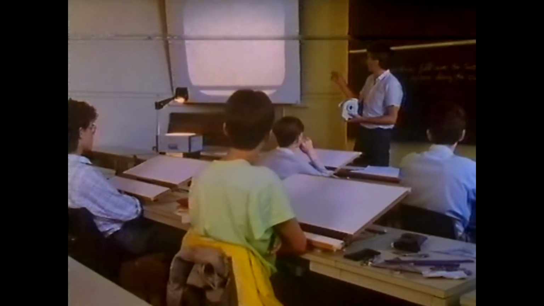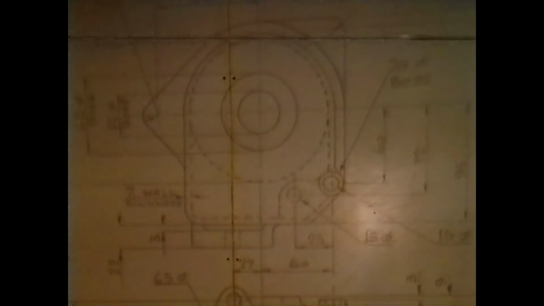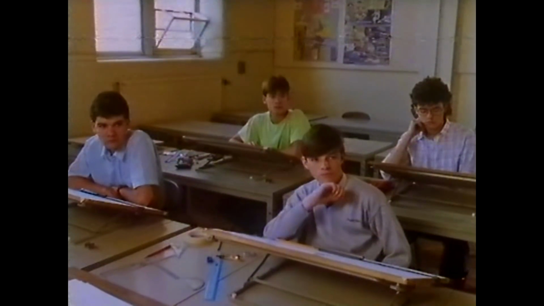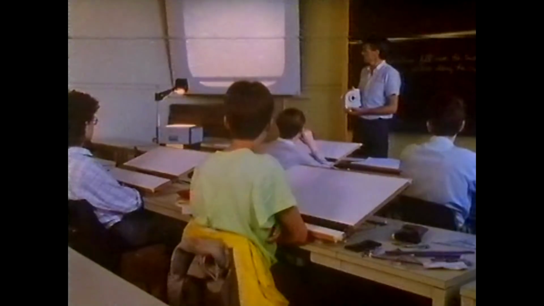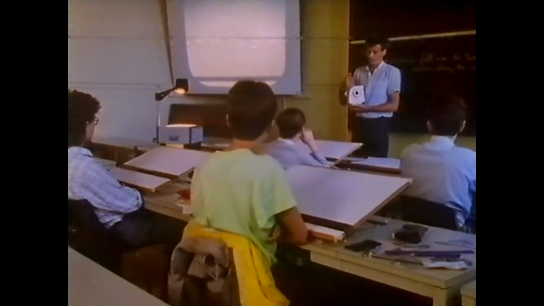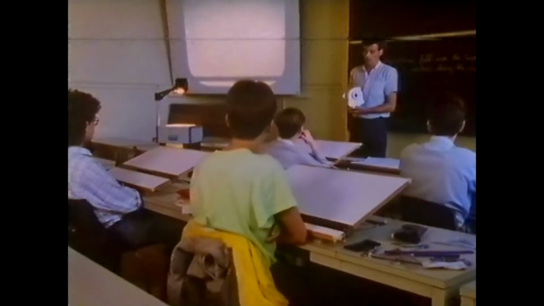Now on the overhead projector here, I have 2 views already produced, the front view and the plan view. Now I'd like you to reproduce these views full size and also produce the view of this section down the centre line, also in full size.